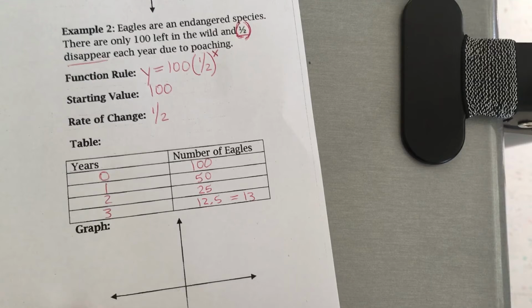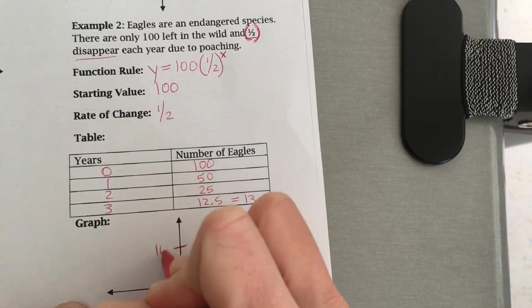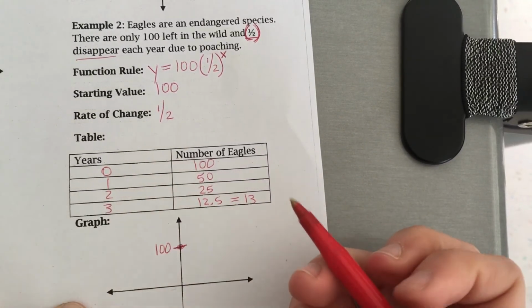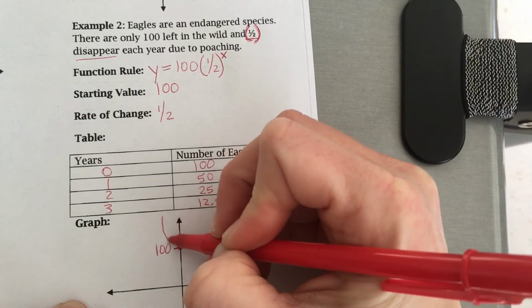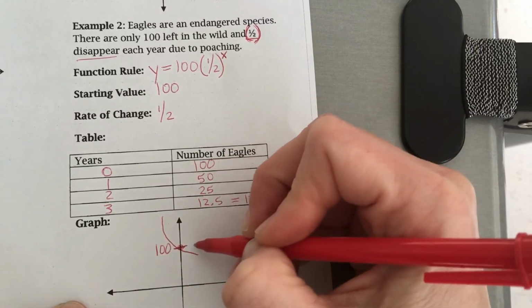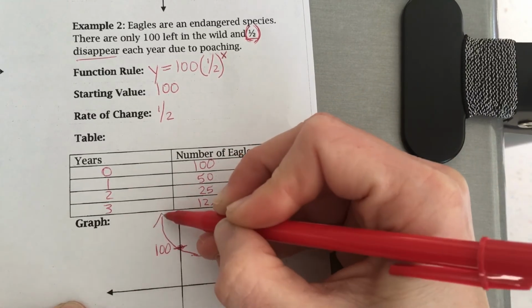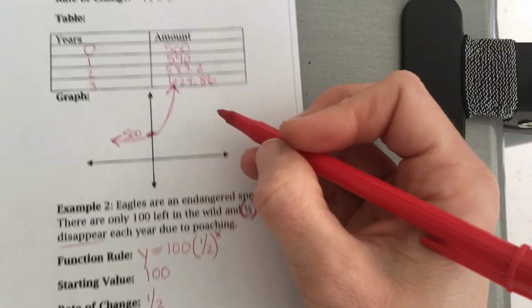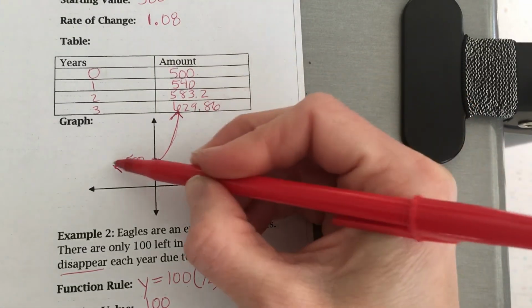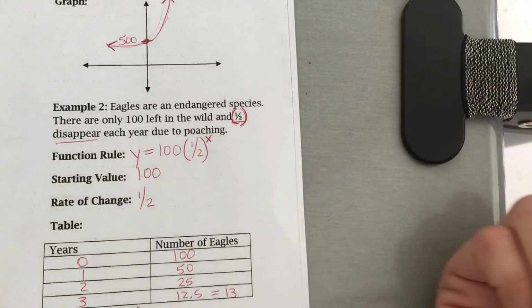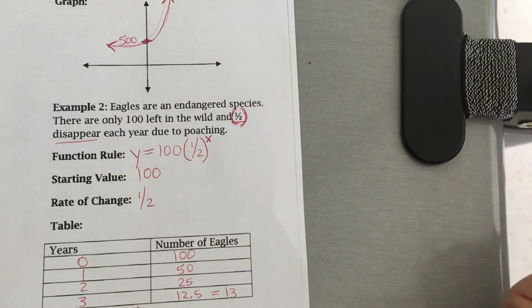All right, this graph is gonna have a y-intercept of 100. This one is going down. The number of eagles is going down, so this curve goes down. Up here, your money was increasing, so the curve goes up. Okay? All right, we're gonna be working on this for the next week. So you'll get lots of practice with this, but this is just your introduction.